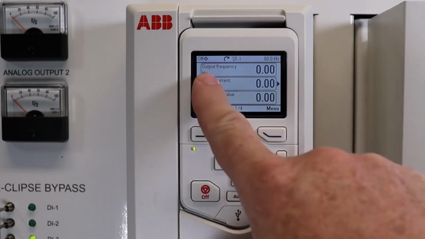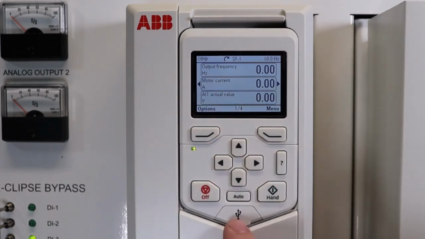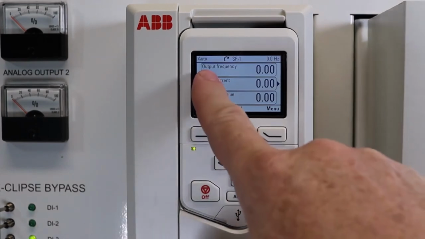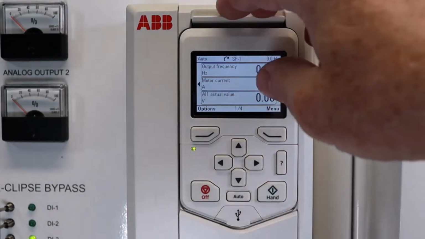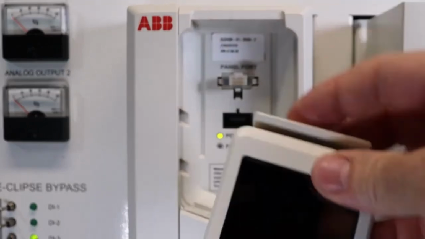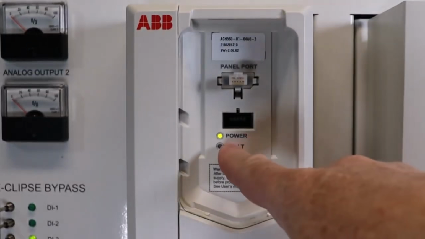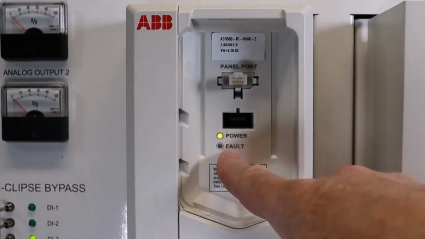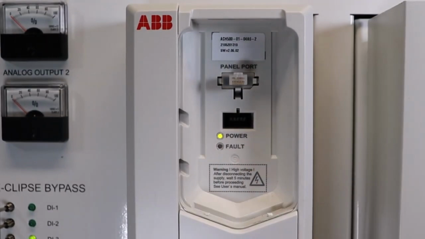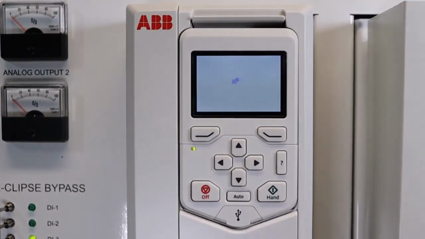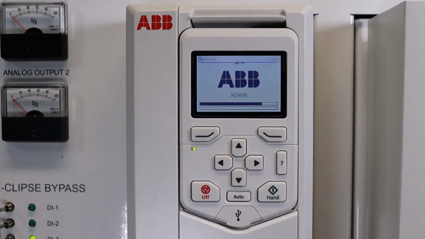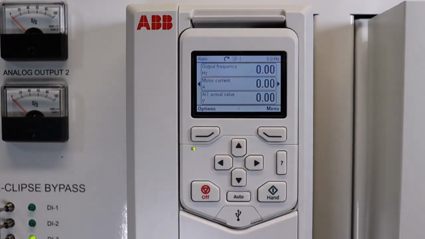Now, let's take a quick look at faulting the drive. Right now the drive is in off mode. If I have the drive in auto mode, by pressing auto, the drive is getting its speed reference remotely, and it gets start, stop, and other commands remotely. At this point, I can take off the keypad. The keypad's been taken off, no fault light has come on yet, and you can wait a few seconds and nothing happens. Now the keypad goes back on. When you put the keypad back on, it has to reinitiate. That takes a couple seconds, and now you're back.